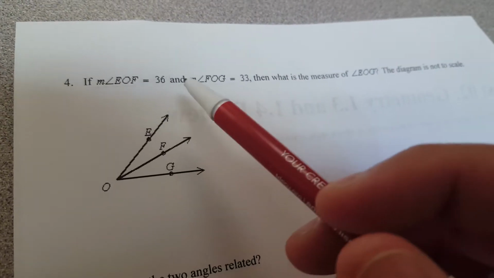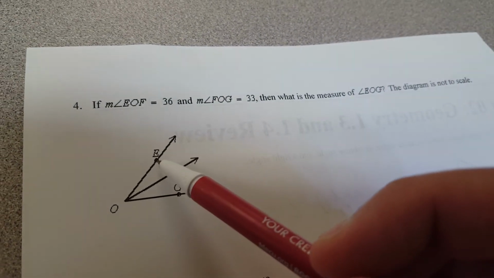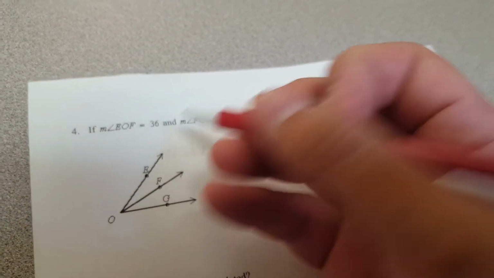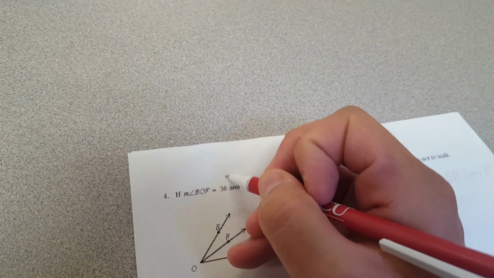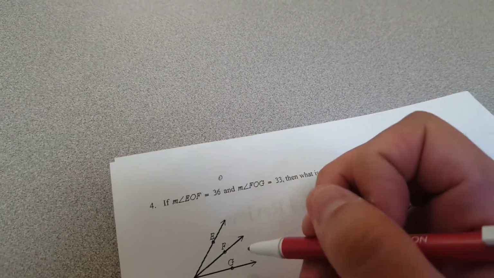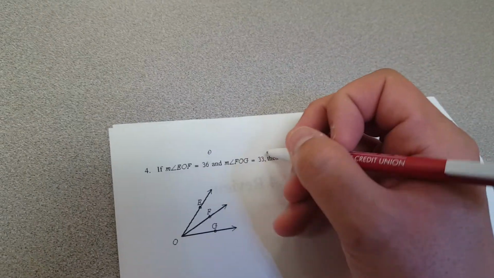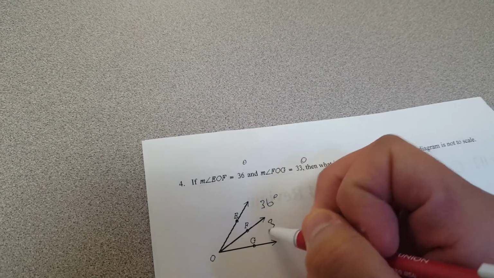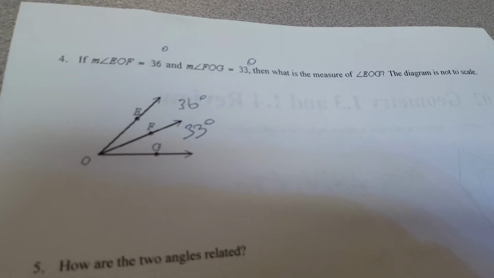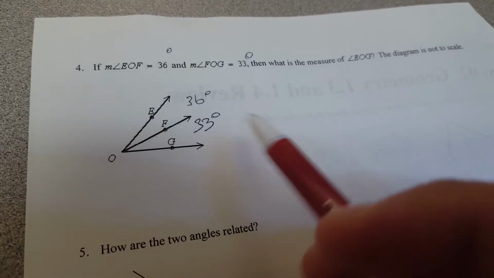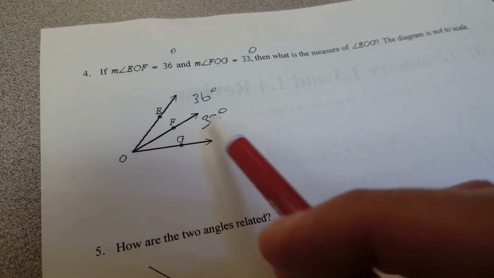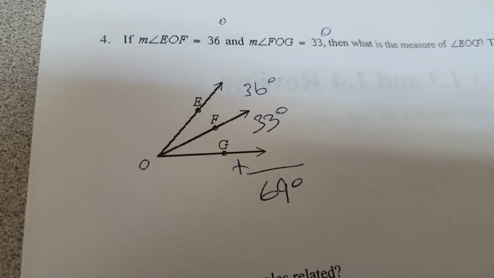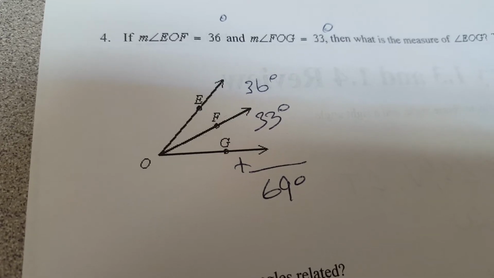Okay, so number 4, let's plug in what we have. First of all, we know that EOF is 36 degrees. They didn't write degrees in here, but they should have. And that FOG, this bottom portion right here, is 33 degrees. So literally, I'm just saying 36 and 33. Okay, the question is, well, what's the whole thing? EOG, well, all we got to do is add these up. So if you just add those up, 36 and 33 are going to make 69.